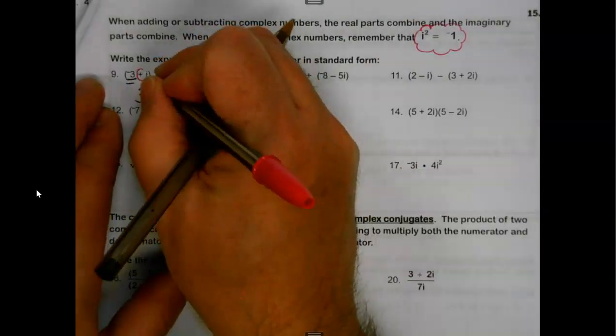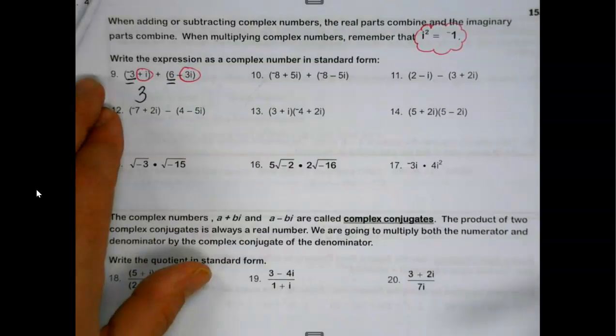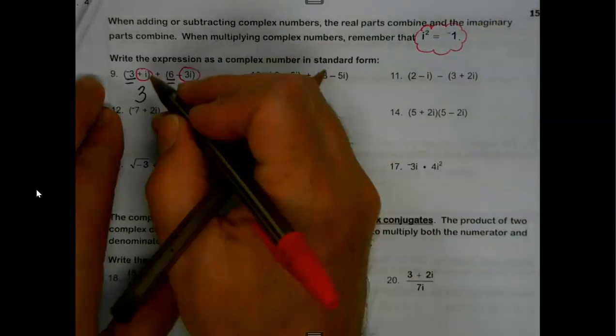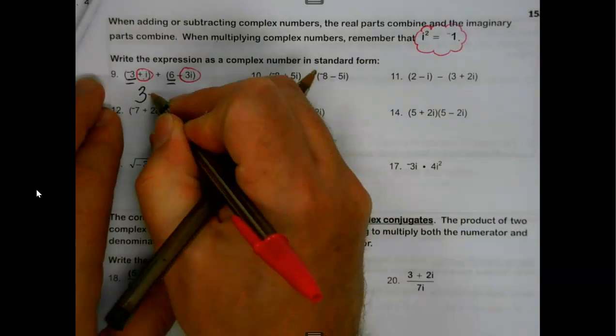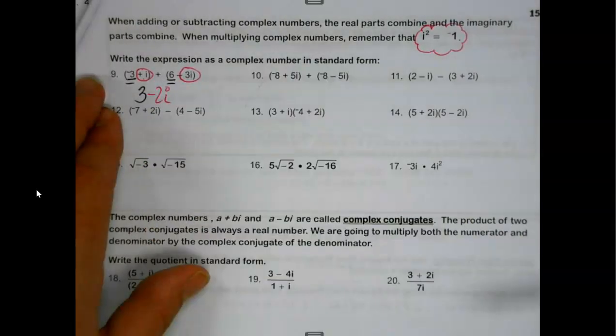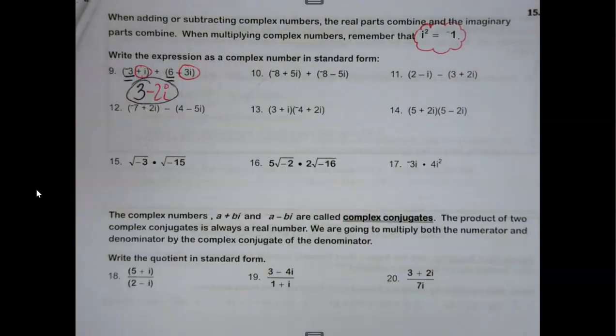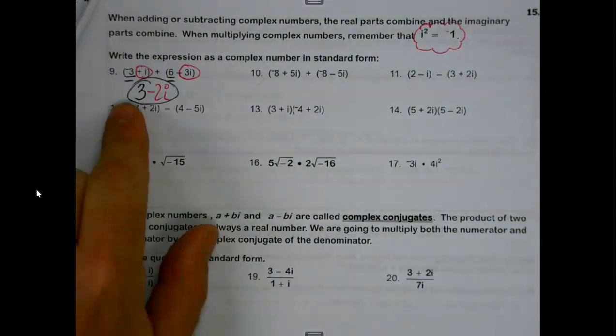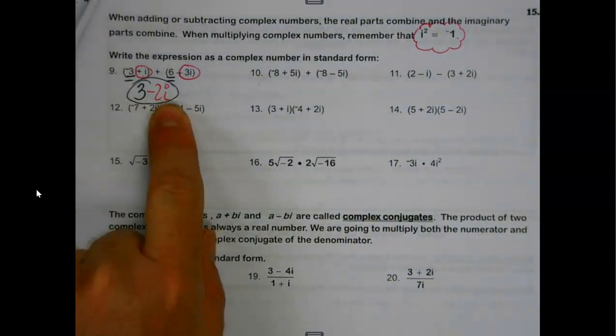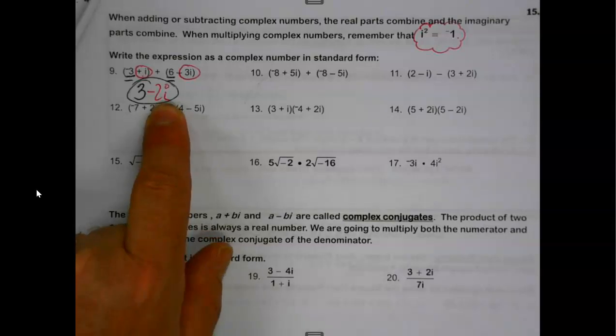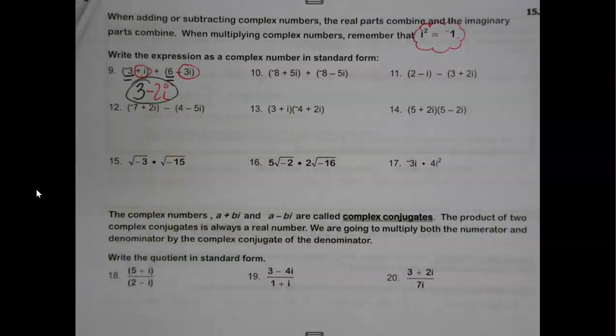Remember here, you're adding. Don't mess with the exponents. 1i minus 3i is negative 2i. That's all. I can't do 3 minus 2i. This is like a variable. That's i, not i squared. Don't turn it into something. That's it. You're finished.